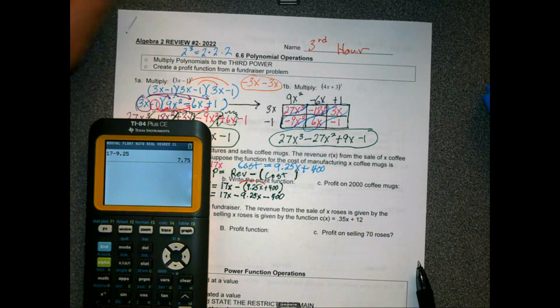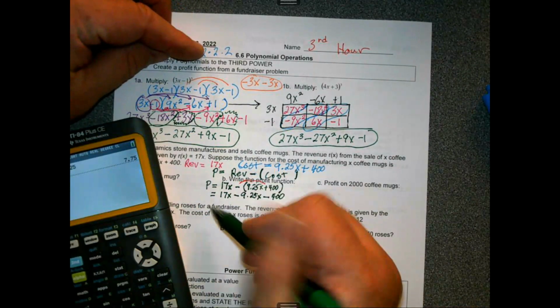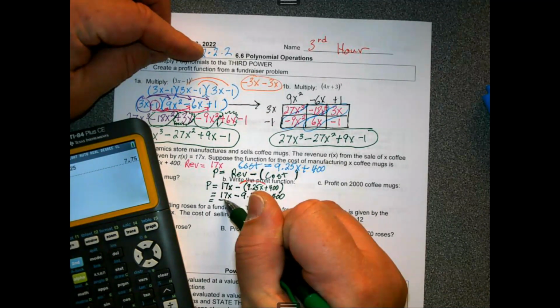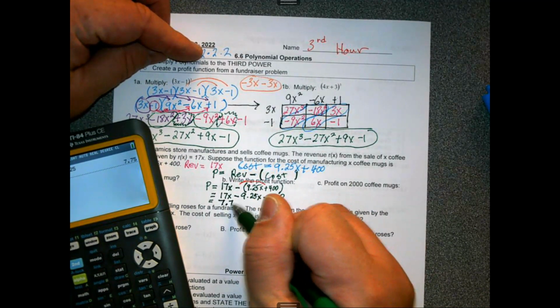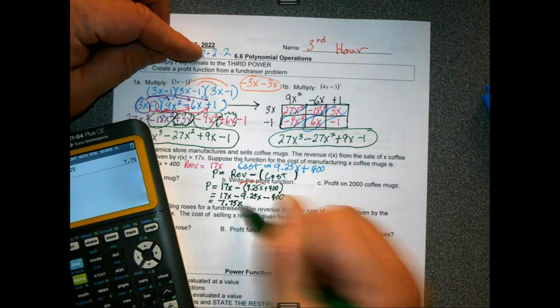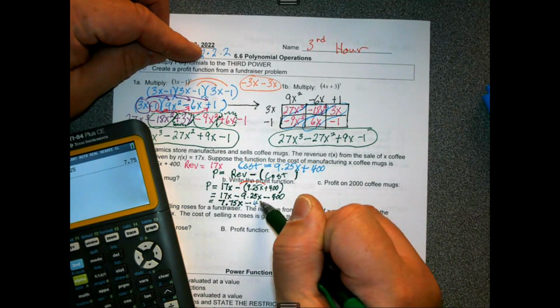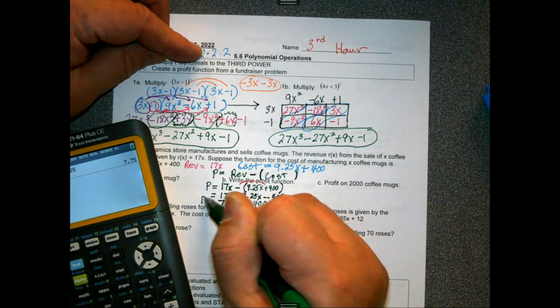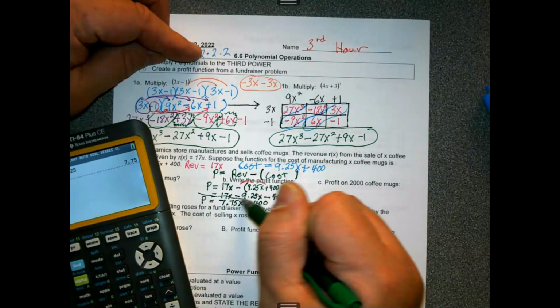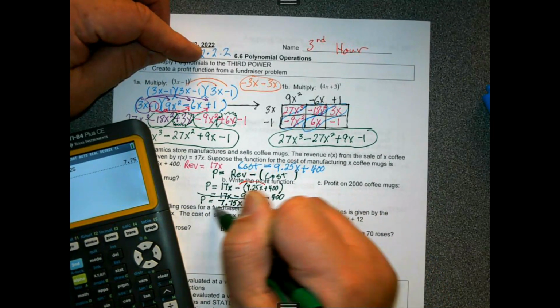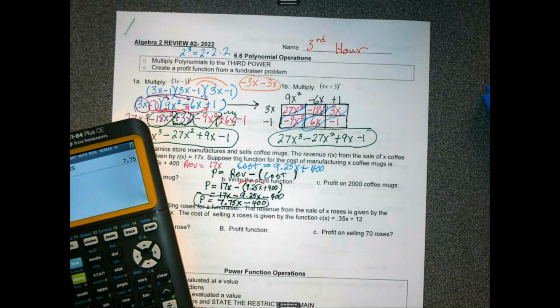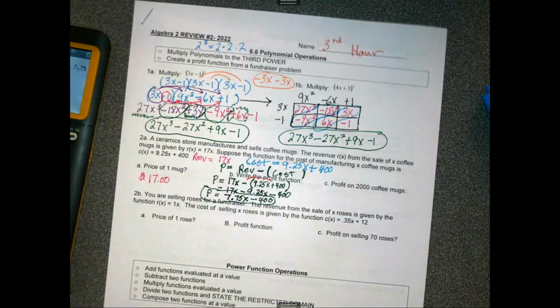I get 7.75x minus 400. So that's our profit function.